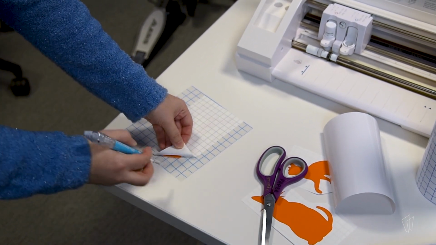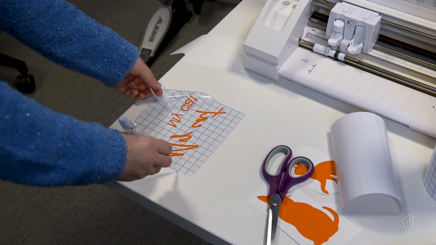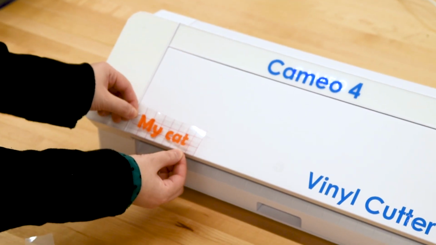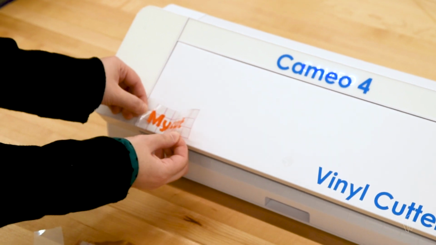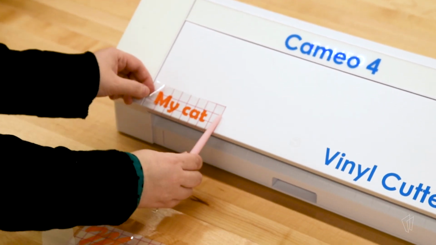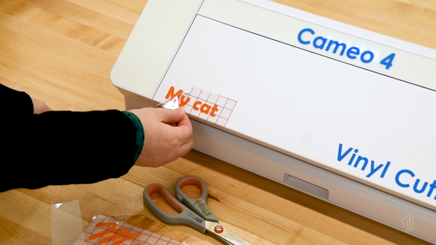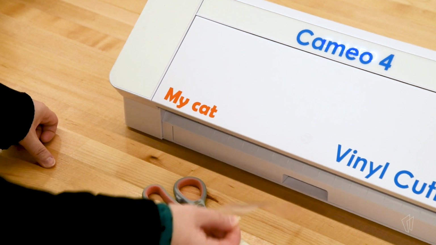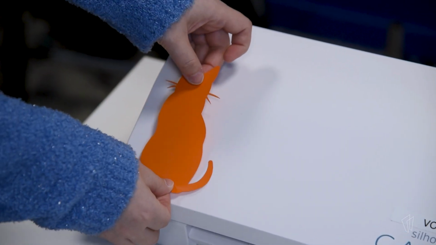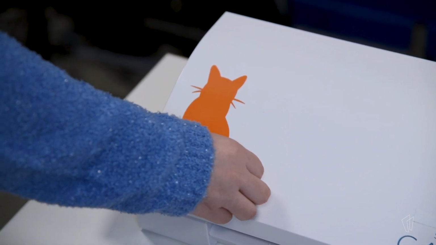When you are ready to transfer your sticker, you can slowly peel away the white backing. The vinyl will stick to the transfer paper and you can place your sticker wherever you would like it to go. Finally, slowly peel the transfer paper away and discard or save it. It can be used multiple times. We do not have to use transfer paper for items that come in one piece.